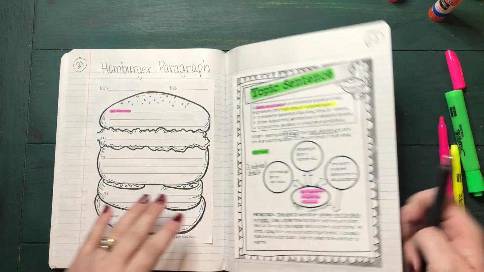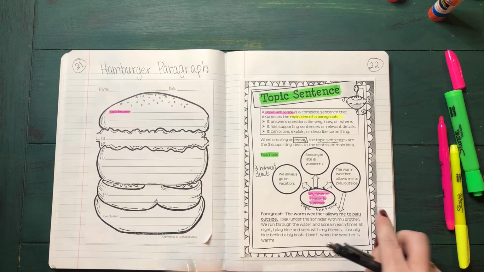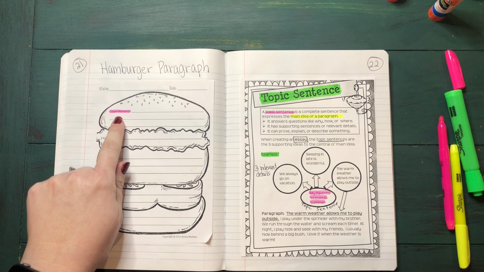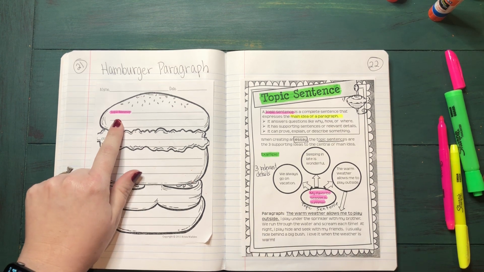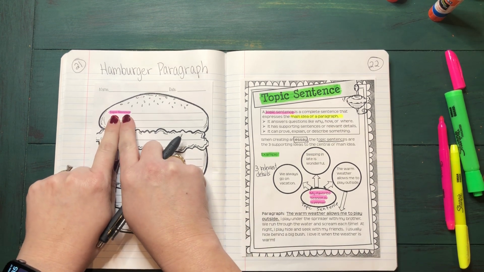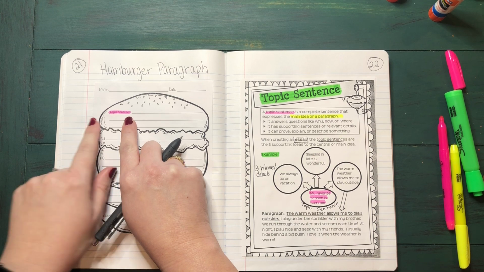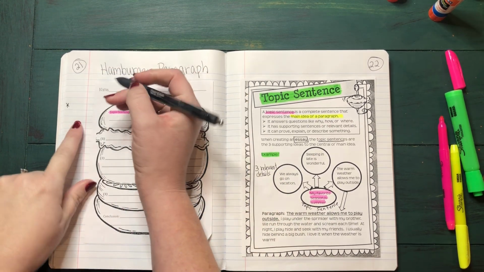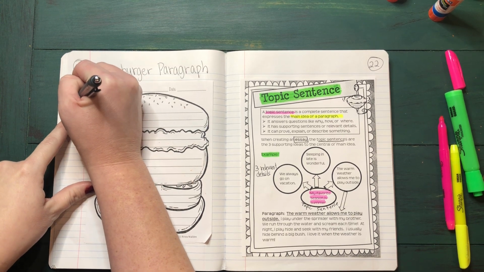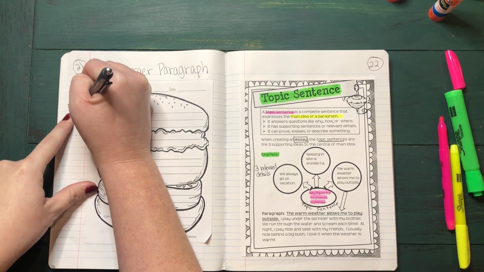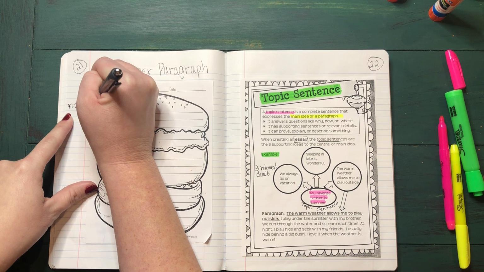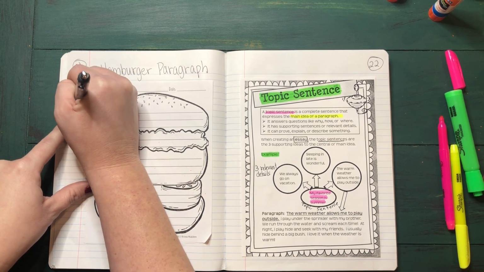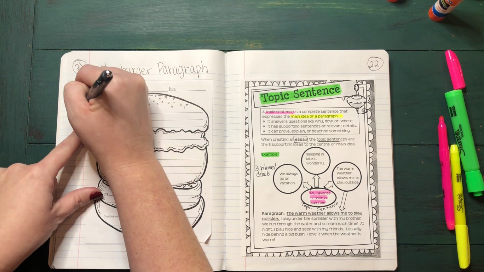So we're gonna go ahead and turn back to the hamburger paragraph, and we're going to start writing a paragraph. So we're going to write some examples. So we're going to start by saying, okay, well, the topic or the introduction is going to be, and this is where we're going to write our little notes that we talked about, 1 to 2 sentences. And we usually begin with a strong hook.